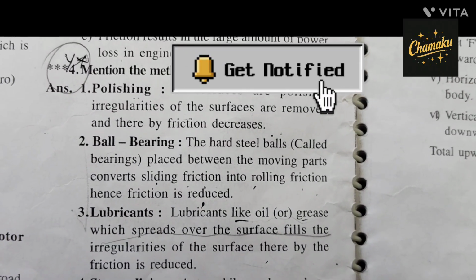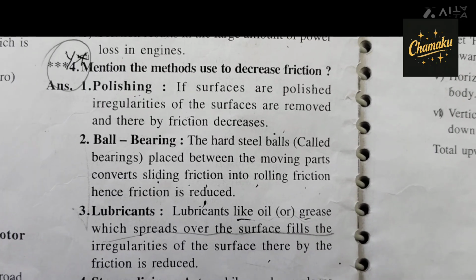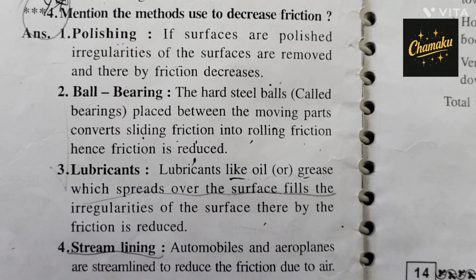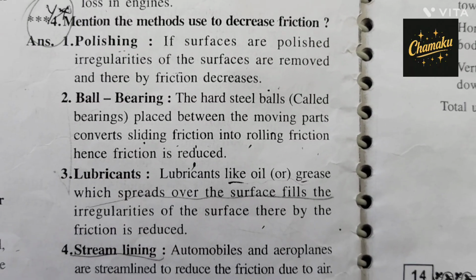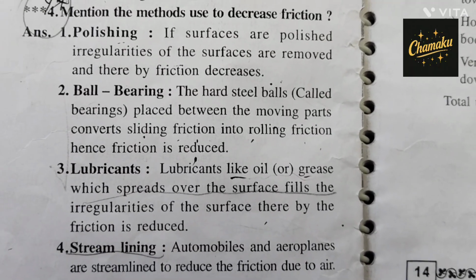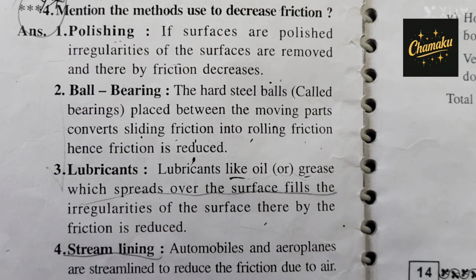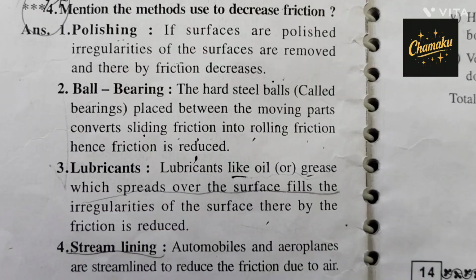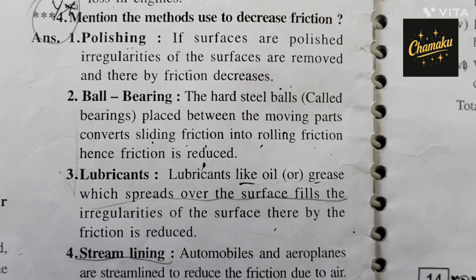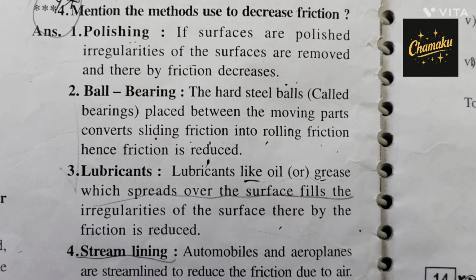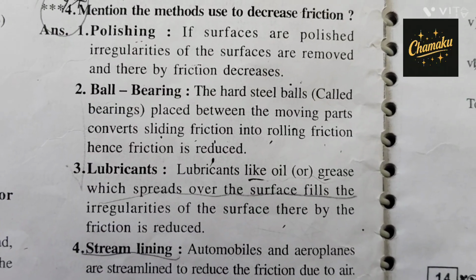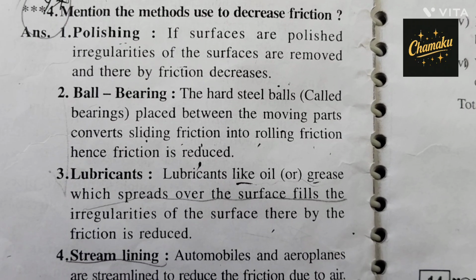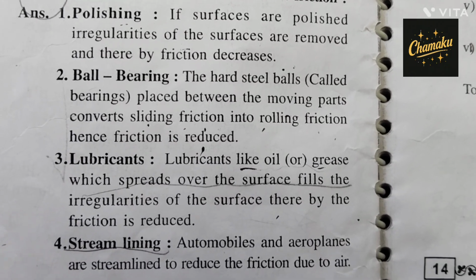The next important and repeated question: mention the methods used to decrease friction. We have a total of 4 methods: polishing, ball bearings, lubricants and streamlining. Polishing: if surfaces are polished, irregularities of the surfaces are removed and thereby friction reduces. If we take two surfaces and polish them well, friction reduces and the surfaces become smooth. So polishing is one of the methods used to decrease friction.